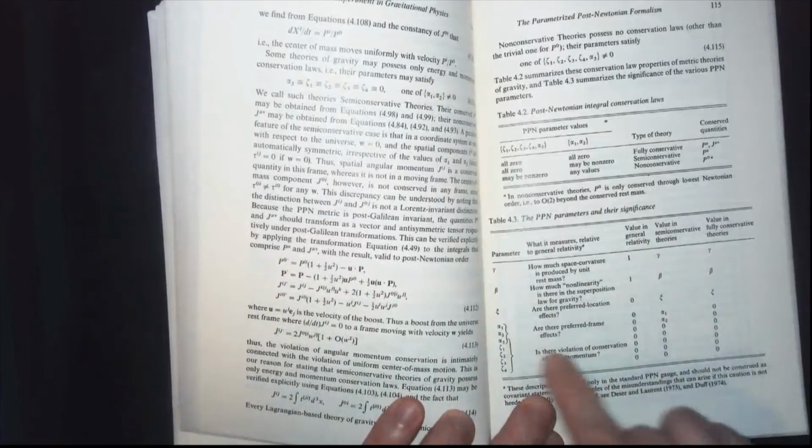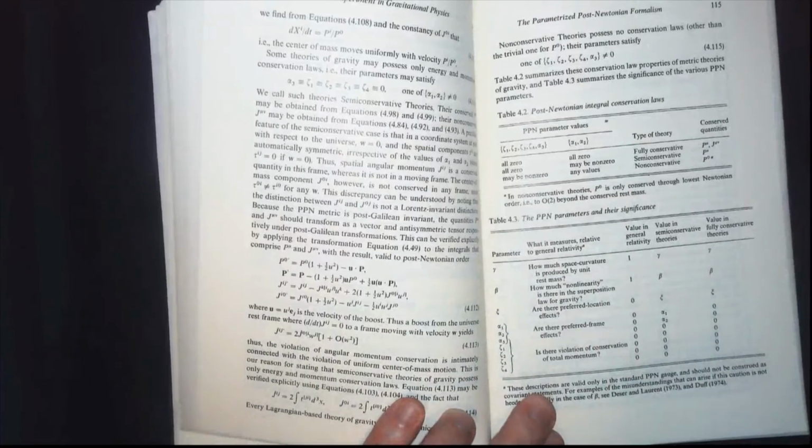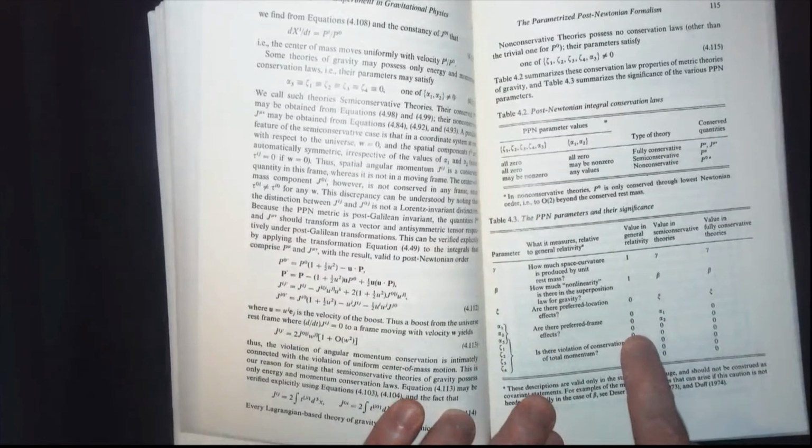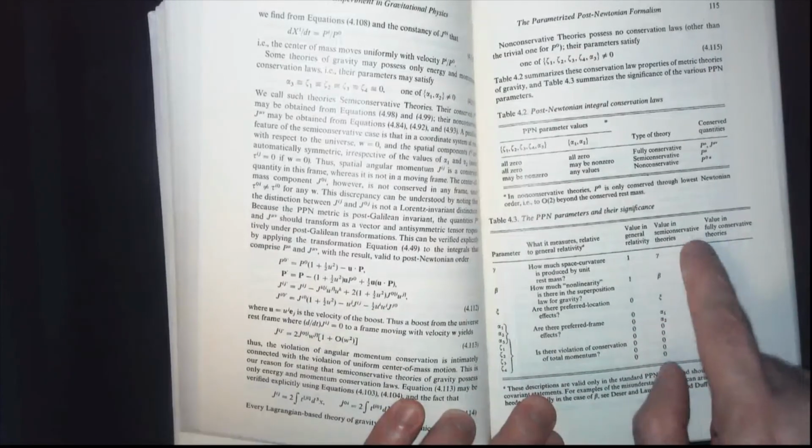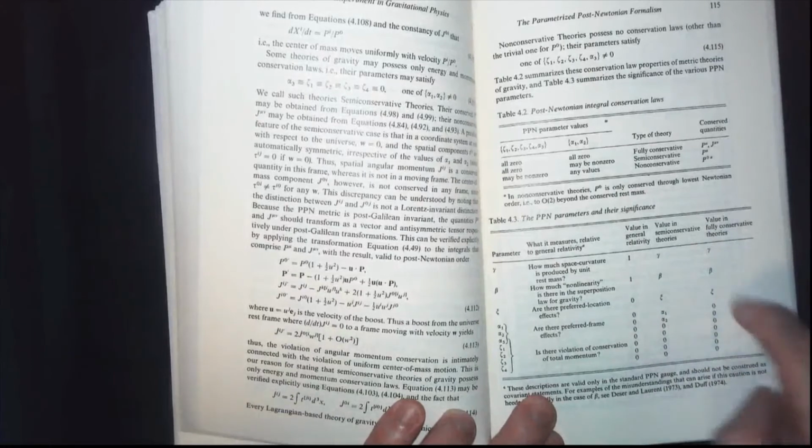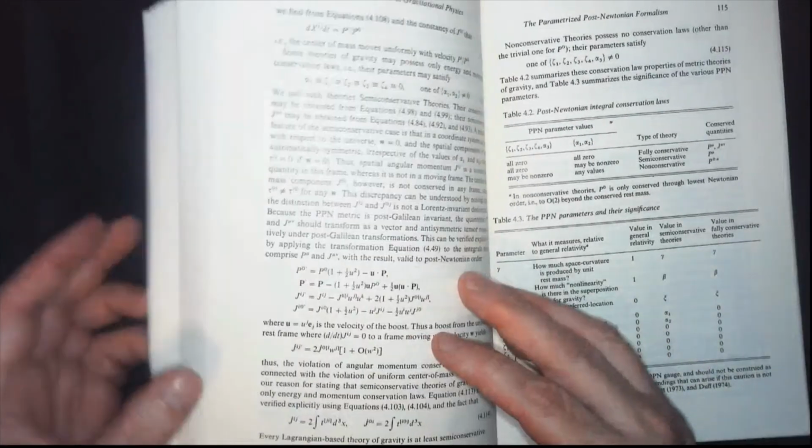These alphas are the preferred frame effects. That means if something's moving at a different speed in the same place, more or less, will there be a different kind of gravity? And the answer here is no for general relativity, and yes for something called a semi-conservative theory. For conservative theories, these two have to be 0. And the last one is, is there a violation of conservation of total momentum? None of the theories that he looks at in this book have that kind of violation. So that's the sort of thing he's doing here.